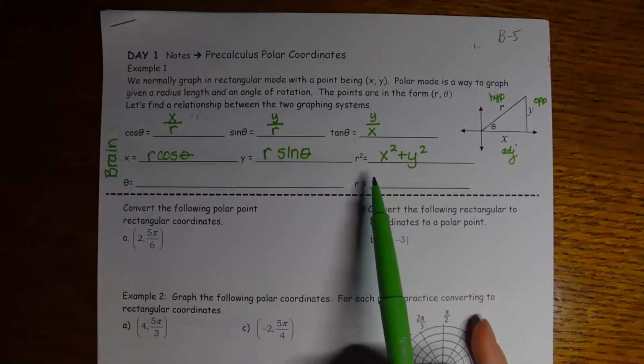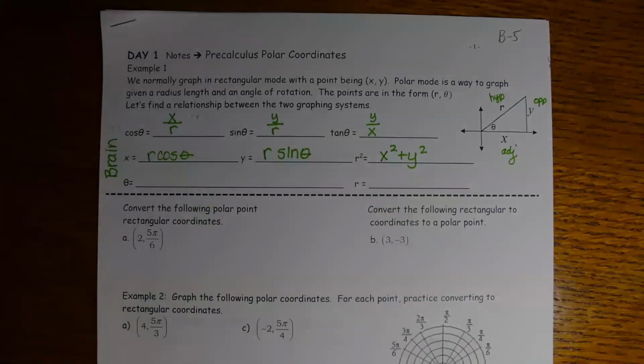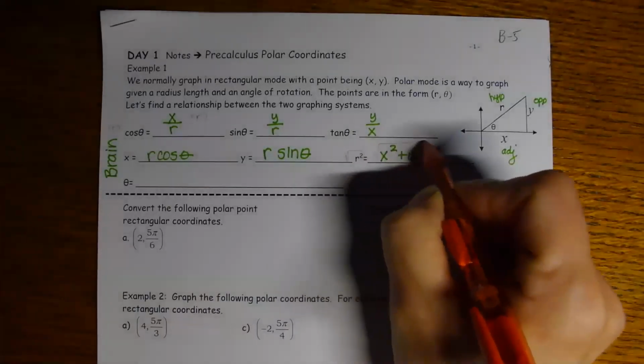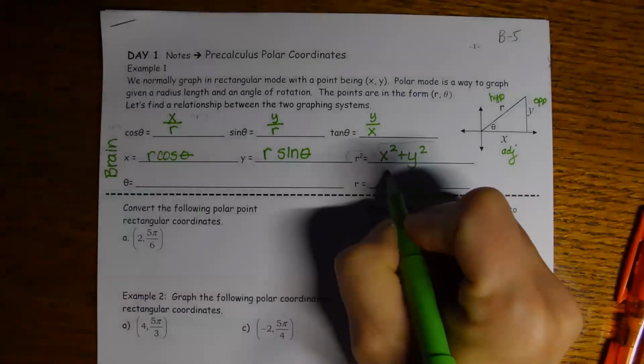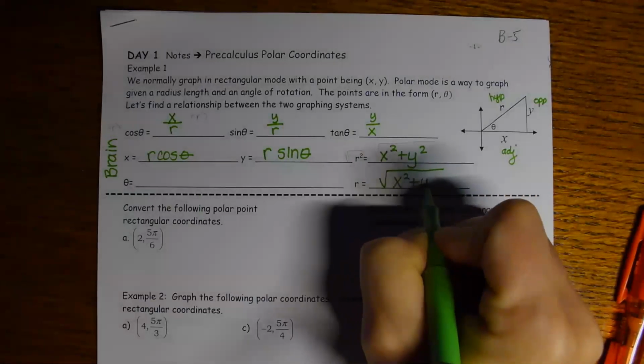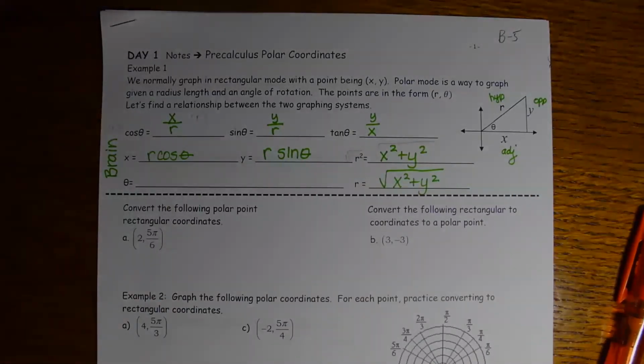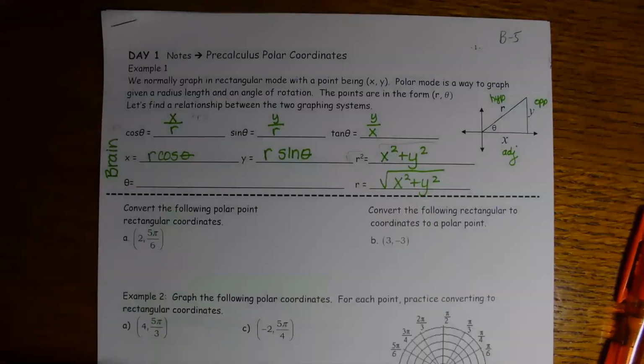So let me ask you this. If r squared is x squared plus y squared, can you find what r is? What would you do to get r by itself, or unsquared, if you will? What do you do to both sides of the equation? Well, we square root it, right? And the square root of r squared is r, and it equals the square root of x squared plus y squared. Now we cannot make the mistake of writing x plus y. You can't take the square root of each one because this is x squared plus y squared under the radical, right? Okay.